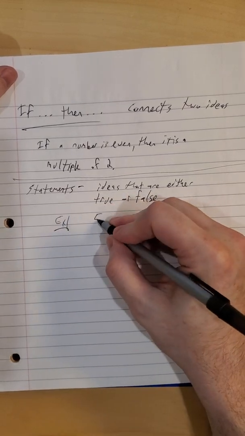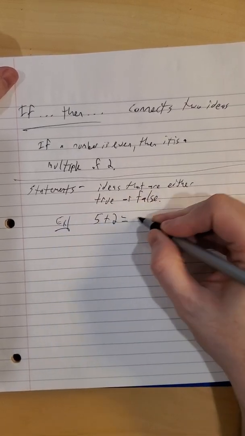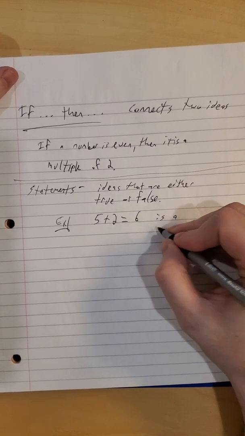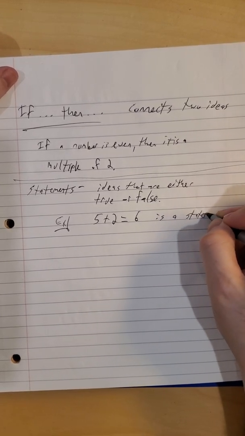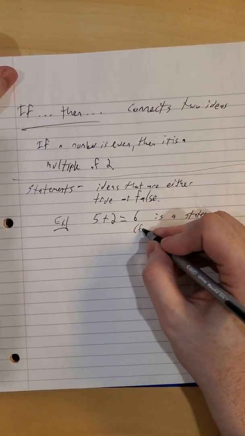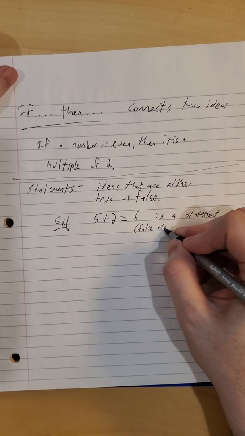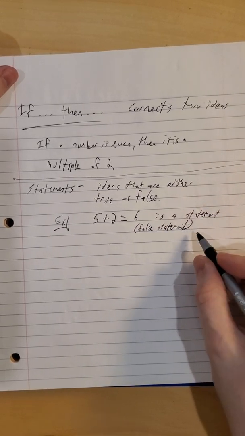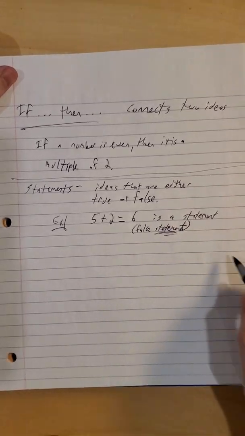Some examples, 5 plus 2 is equal to 6. This is a statement. Happens to be a false statement, but false statements are still statements.